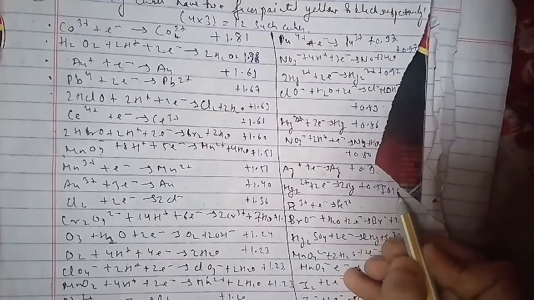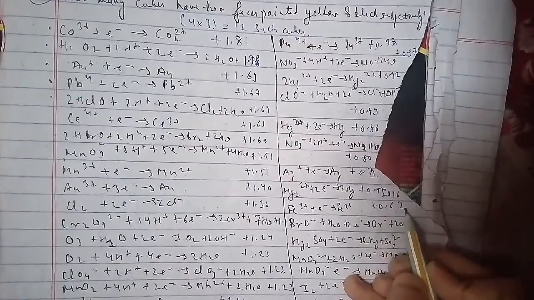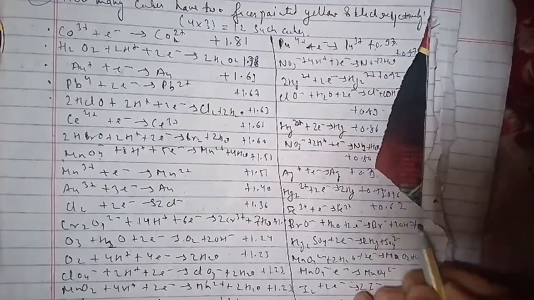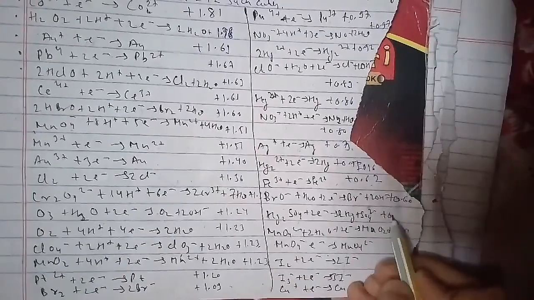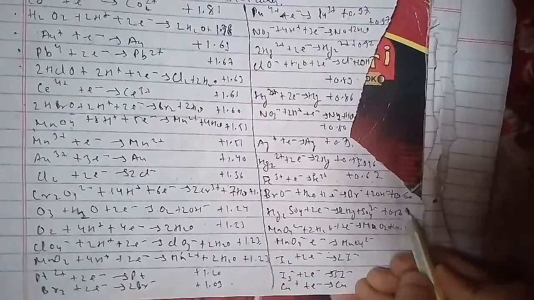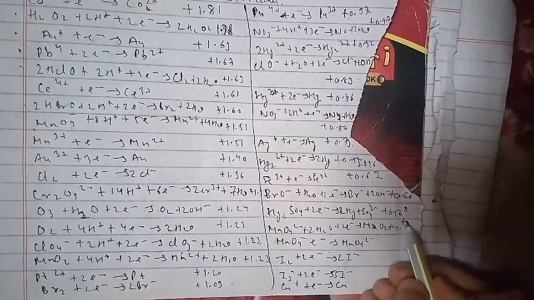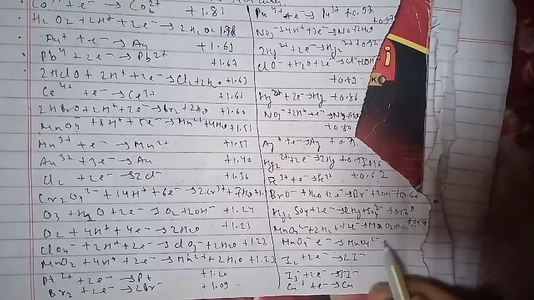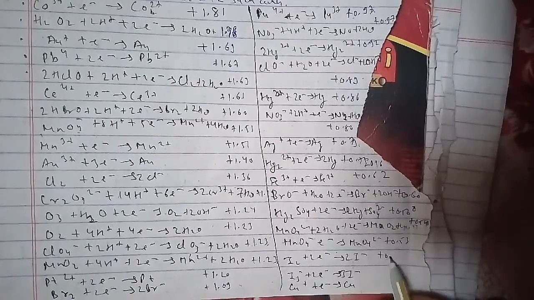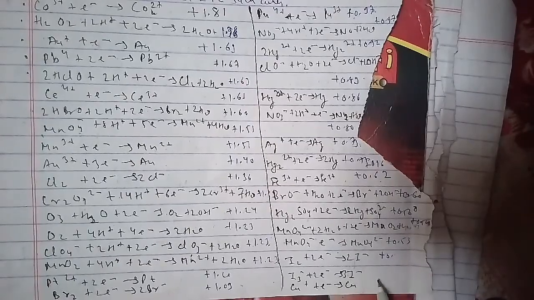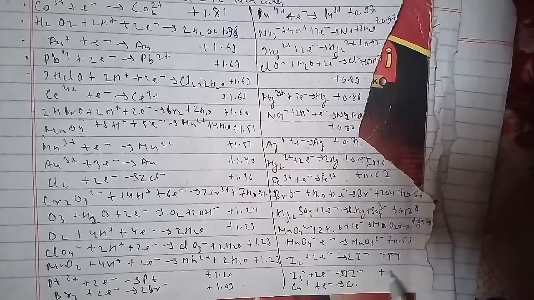Then we have another one, O2 plus 2H2O plus 4 electron will give 4OH minus. Then we have ClO4 minus plus H2O plus 2 electron will give ClO3 minus plus 2OH minus. Fe(CN)6 3 minus plus electron, it will give Fe(CN)6 4 minus. Cu2 plus plus 2 electron, it will give Cu.